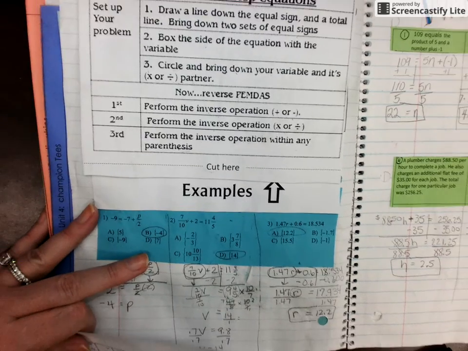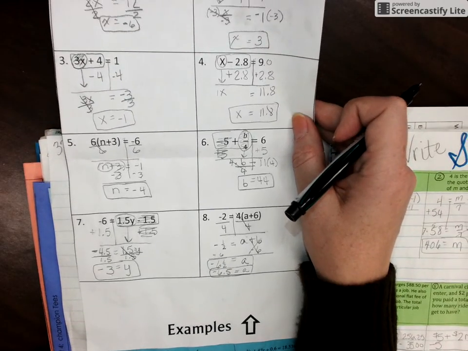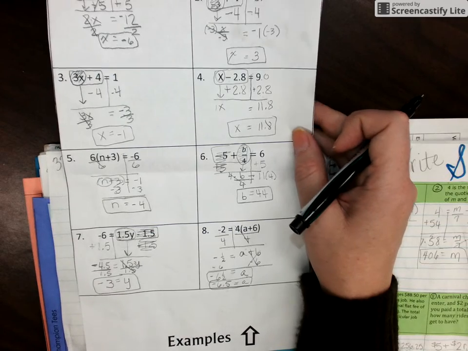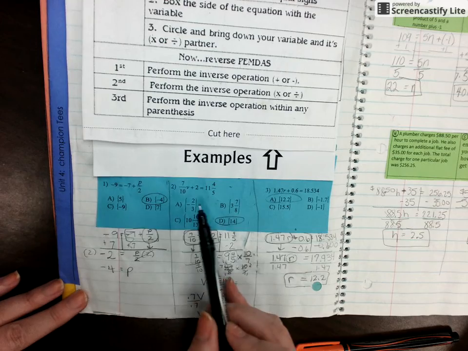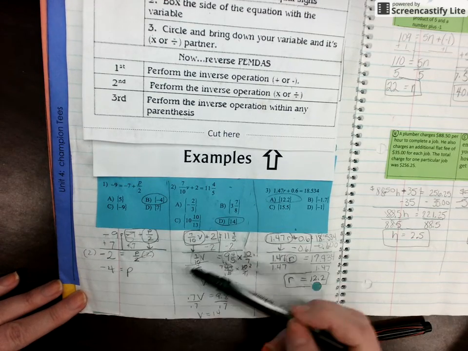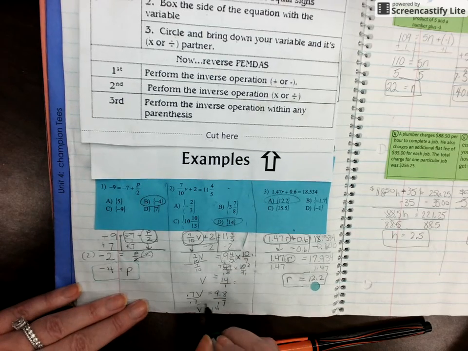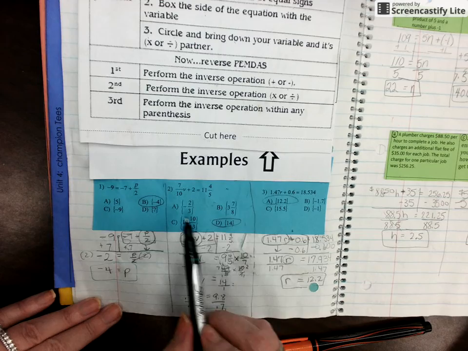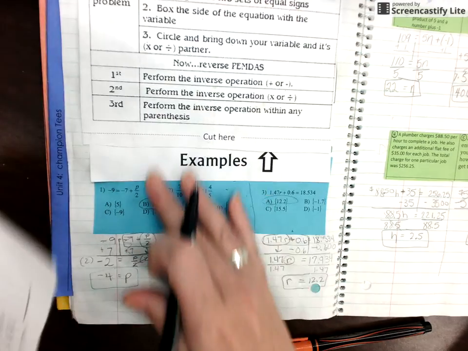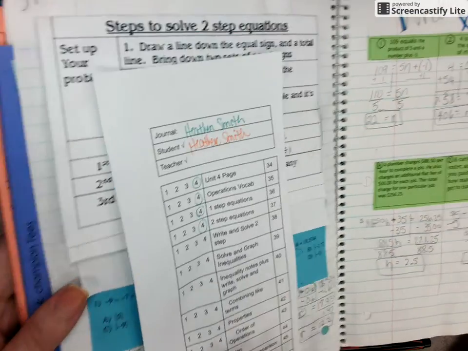The top part is a little foldable that has 8 problems that they should have filled out and worked. And then there were 3 pre-algebra problems worked out in detail, with the answer being -4, 14, and 12.2. Everything must be filled out for page 37, two-step equations.